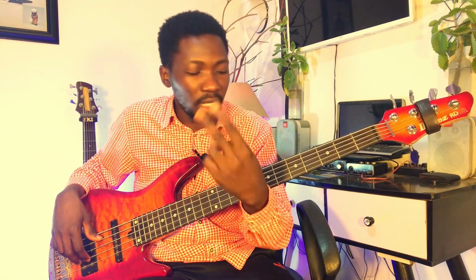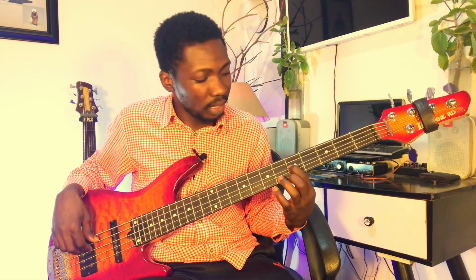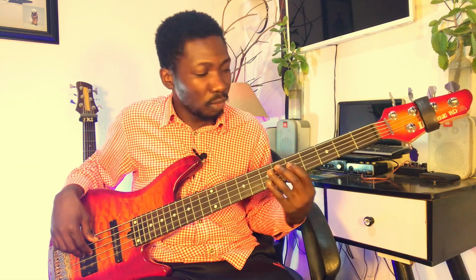So now the number 2 is called the Dorian mode. While playing the number 2, the Dorian mode starts on our 2nd degree. Our Ionian mode, which is the first, starts from our 1st degree, which is the Do. Like I said, we are playing it in a circle. The Dorian mode starts from our 2nd degree, which is the Re. So Do, Re, Mi, Fa, Sol, La, Ti, Do.